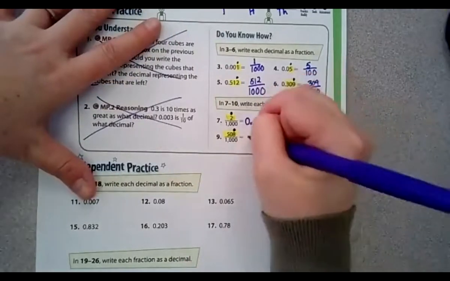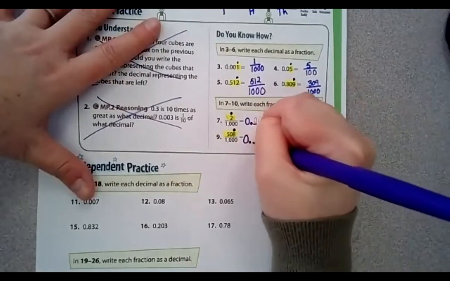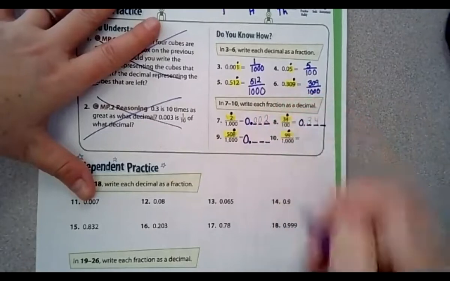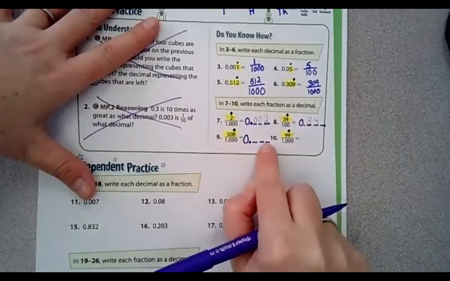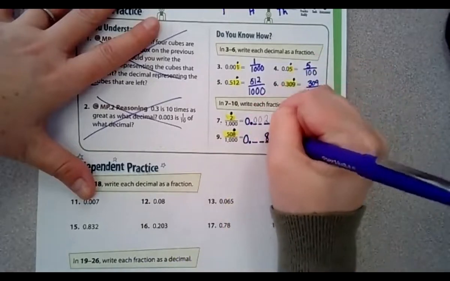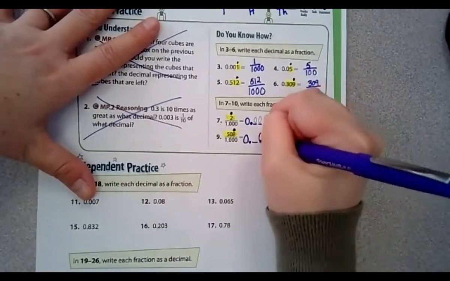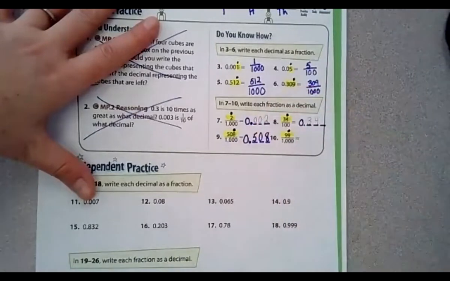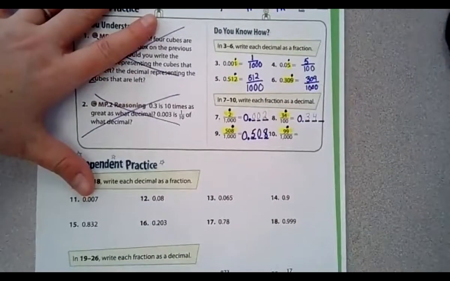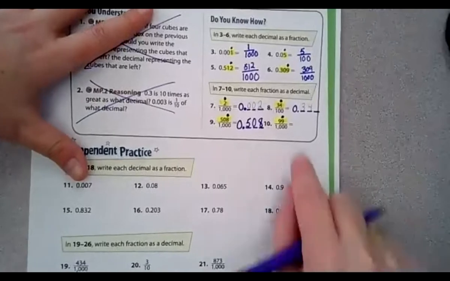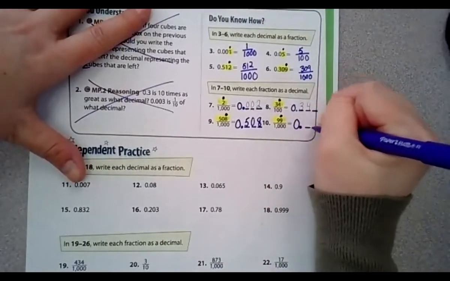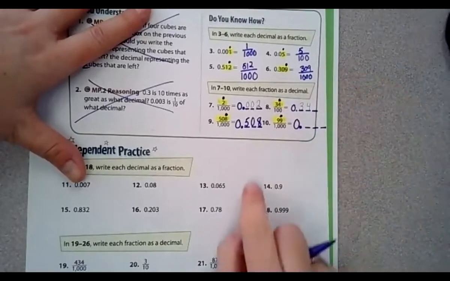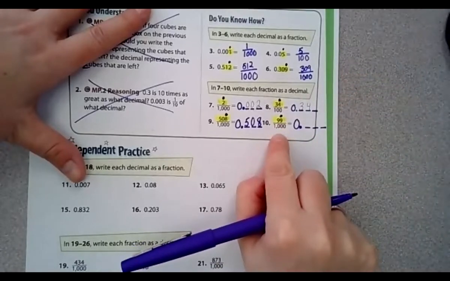Next one, I've got my 0, my decimal, tenths, hundredths, thousandths. I'm going to put my 8 in my thousandths place. So 8 goes there, and then you can fill in the rest. 508 thousandths. And the next one, I've got my decimal, tenths, hundredths, thousandths, and I have 99 thousandths.